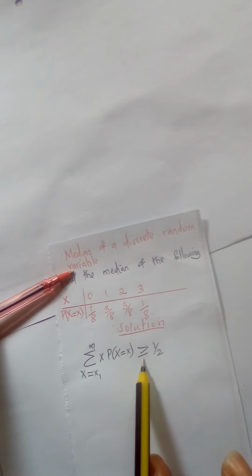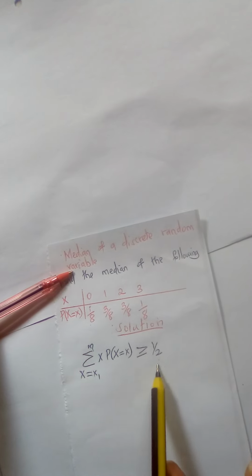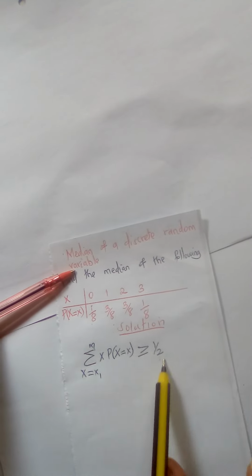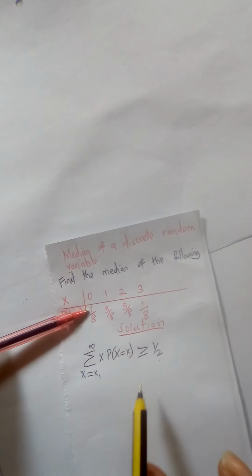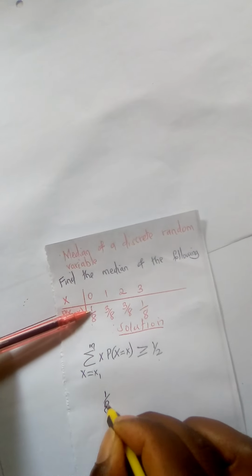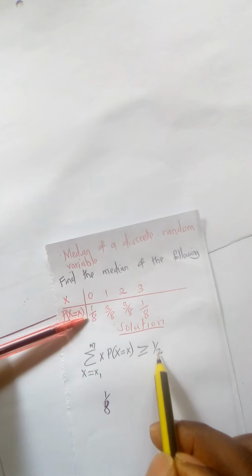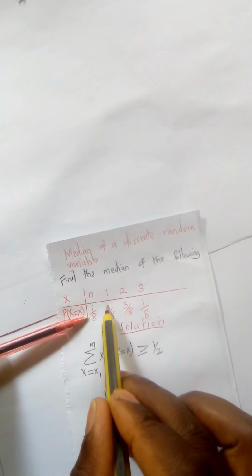Remember, it is greater than or equal to a half, meaning it can be a half or above a half, but not below a half. Since it did not satisfy my function here, it forces me to move to the next.